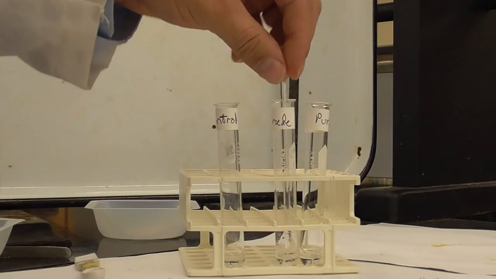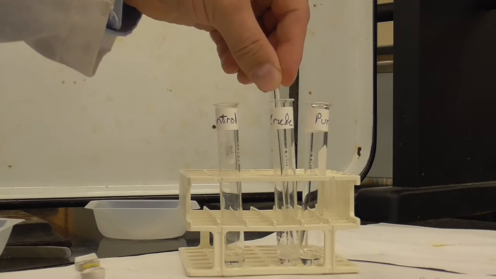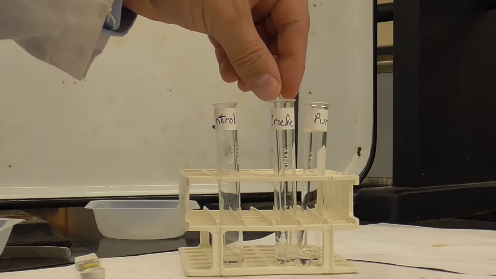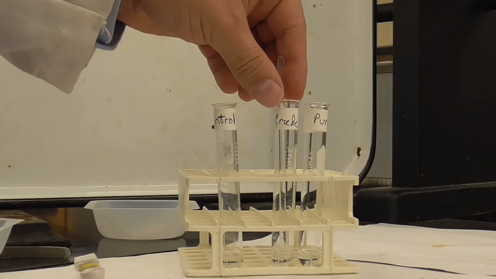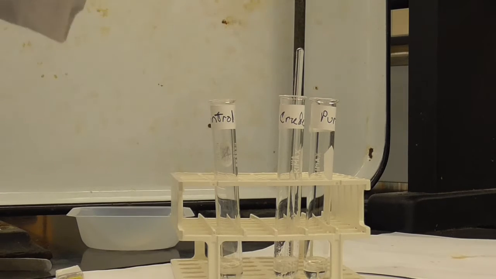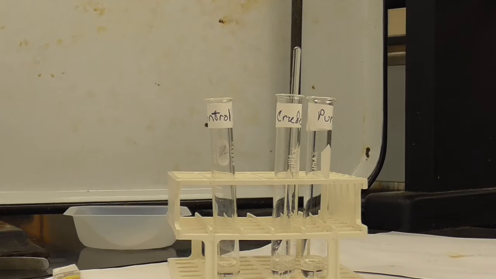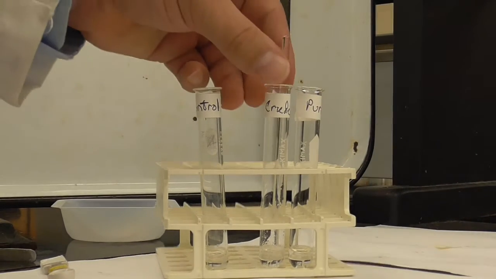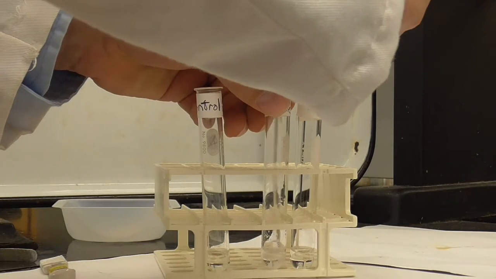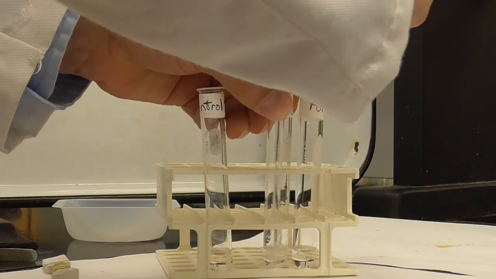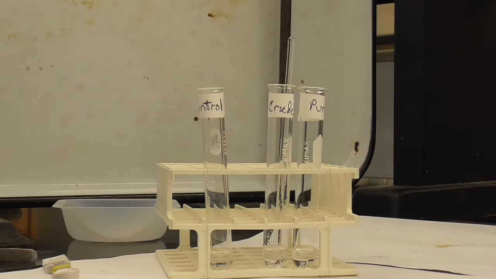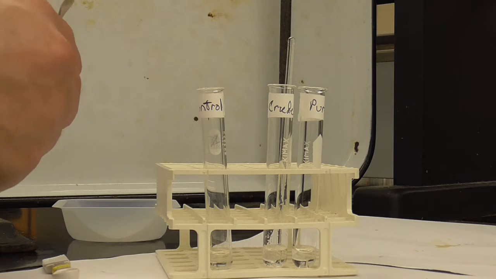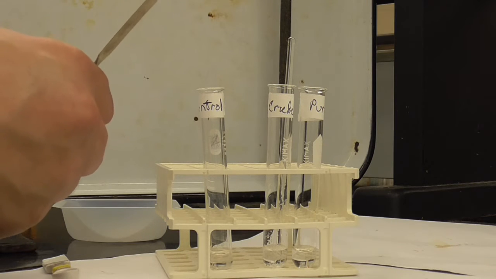You can see it's not dissolving all that well. There's still some solid here. Okay, hopefully you can see that, and see if I can tighten it up a little bit more. And there's still a little bit of solid there, so it's still not all dissolved. Okay, but I'm going to let it set because I'm going to want to add a little bit of pure aspirin to that one and get that one started as well.